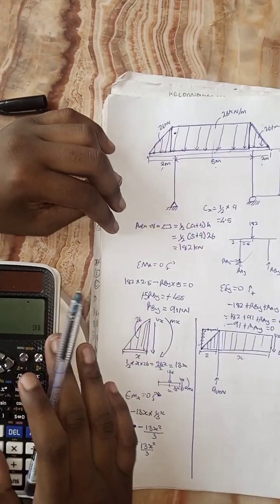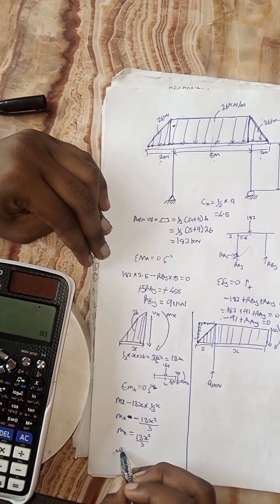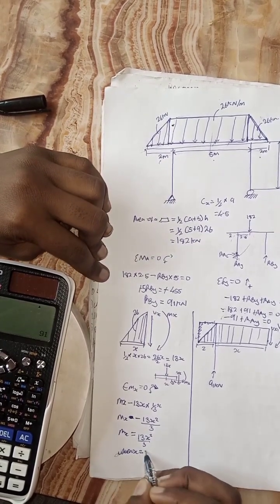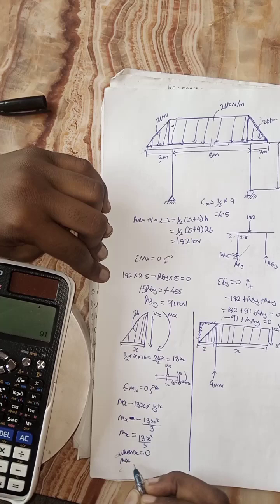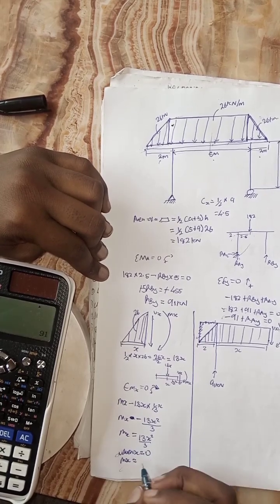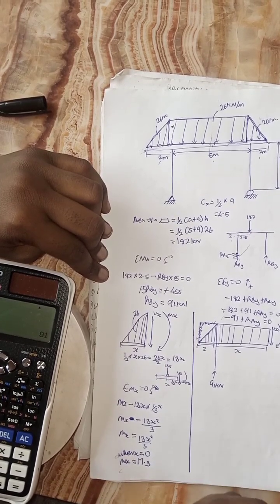So when x is equal to 2, Mx is going to be equal to 17.3, right?